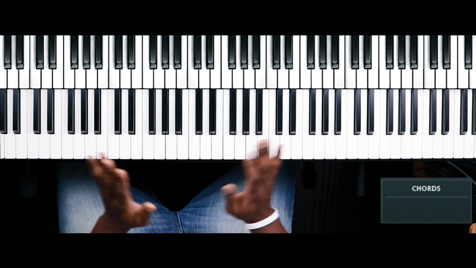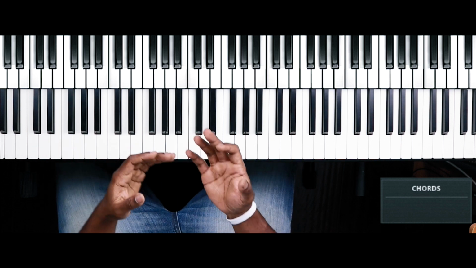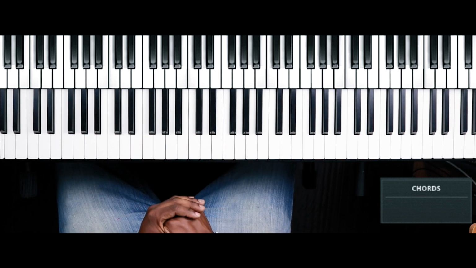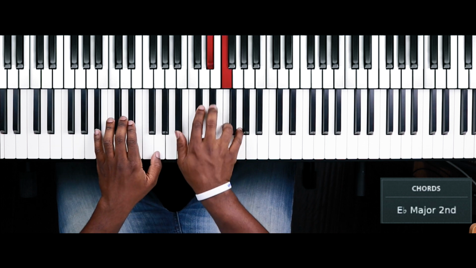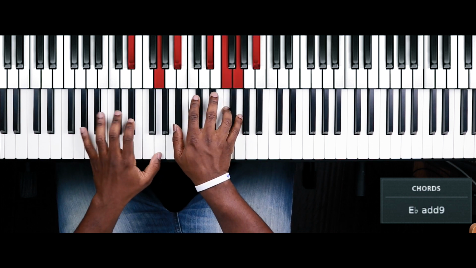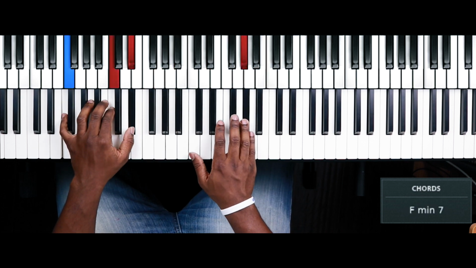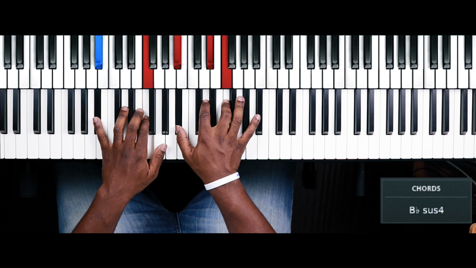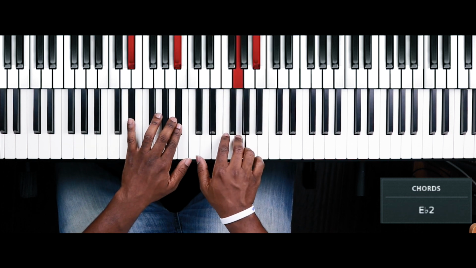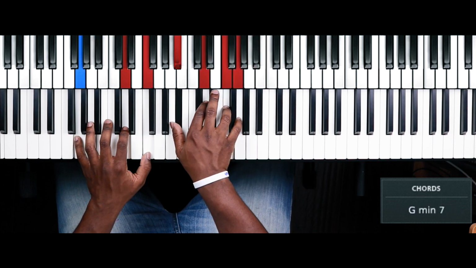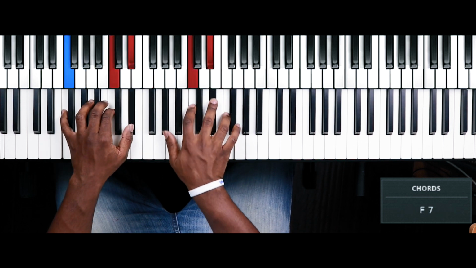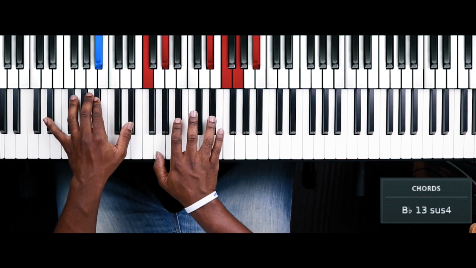Here's what I mean. I'm going to play just the chords first, and then I'm going to play the minor 2-5-1s in the song. Now here is the song with the minor 2-5-1 passing chords for C minor, G minor, and F minor.